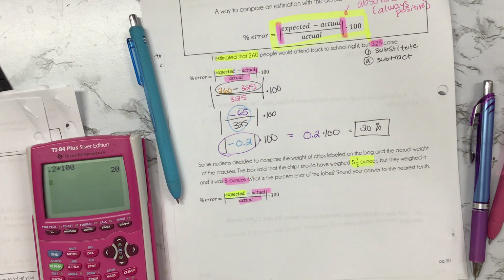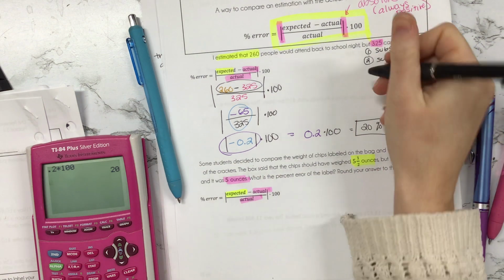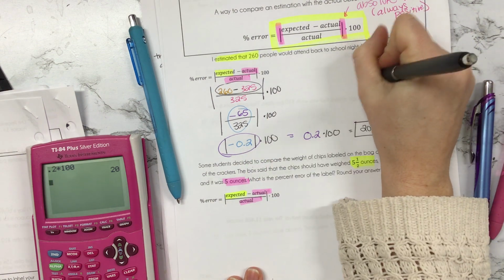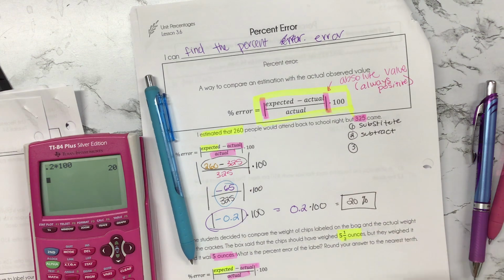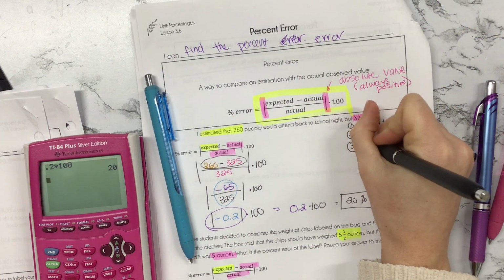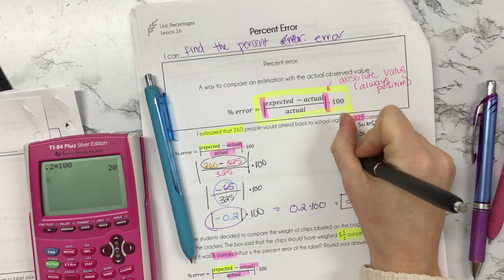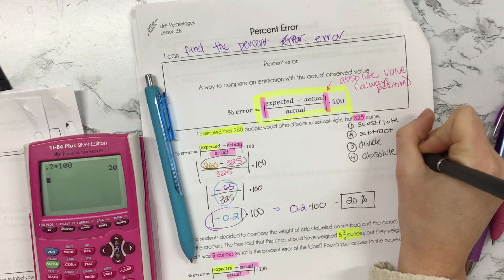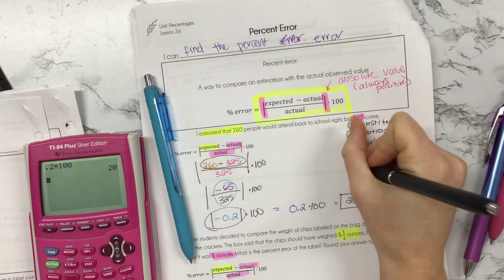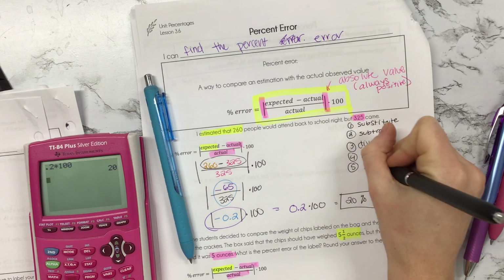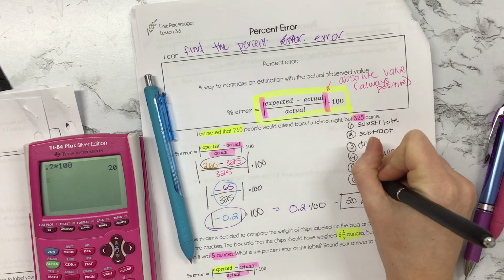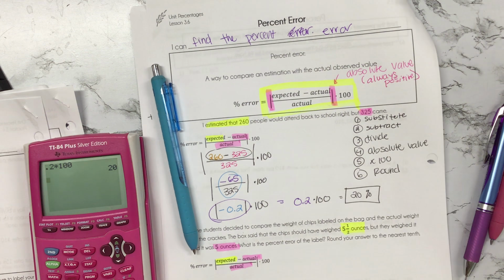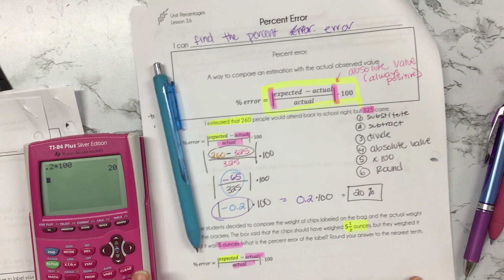So a lot of steps. Oh no, I never finished this. If you want to go back up here, after we subtract, we divide. Then we do the absolute value. Then we do times 100. And if we need to, we're going to round. Sorry. Started something, didn't finish it.